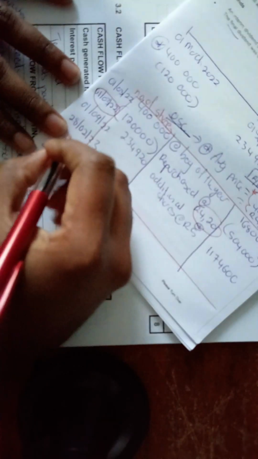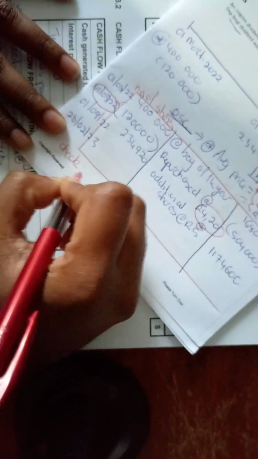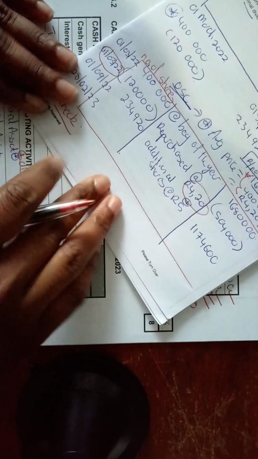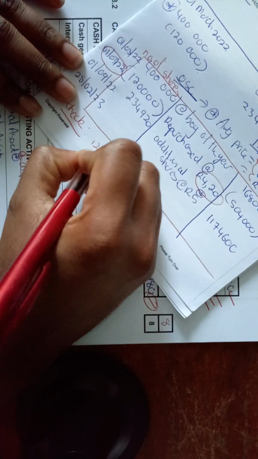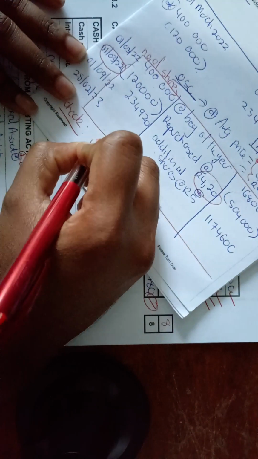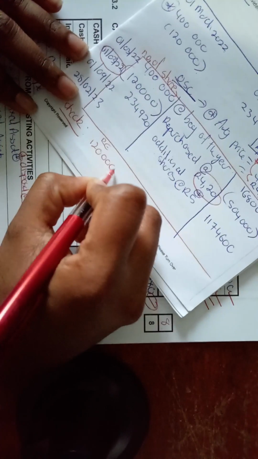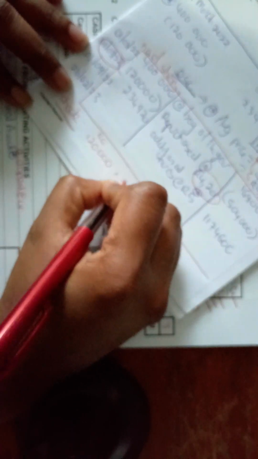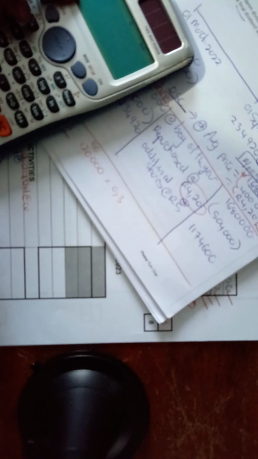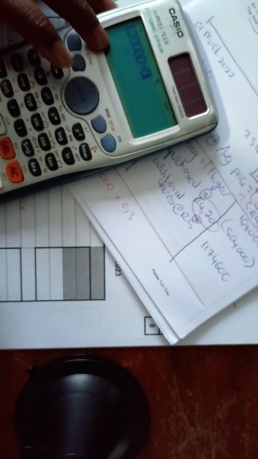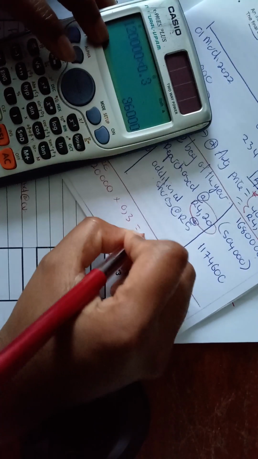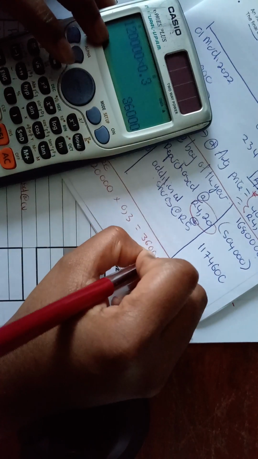Just quickly, a check to know that you're on the right path: in the retained income, we said 120,000 shares were purchased, and the excess, the 4.50 minus the 4.20, 120,000 times 0.30 is equal to 36,000.